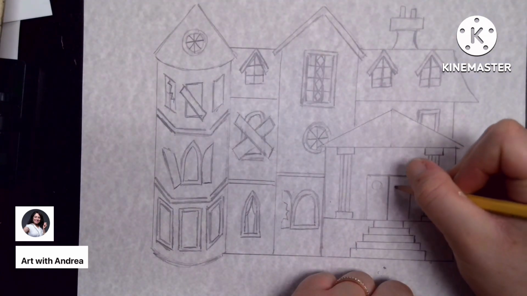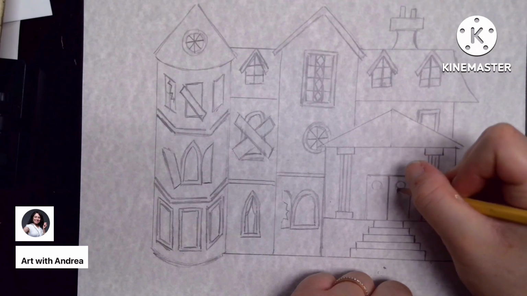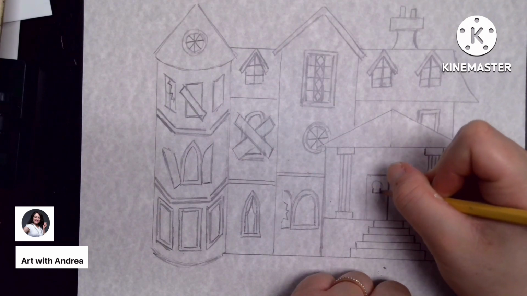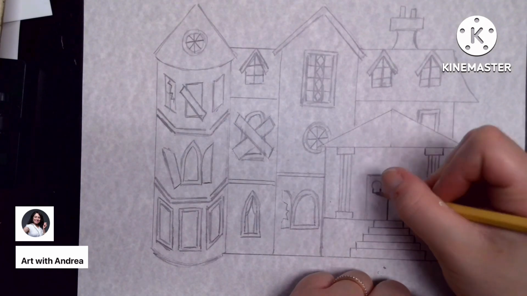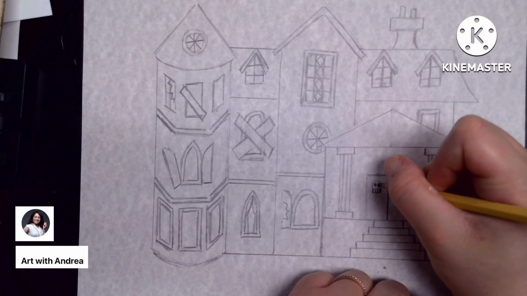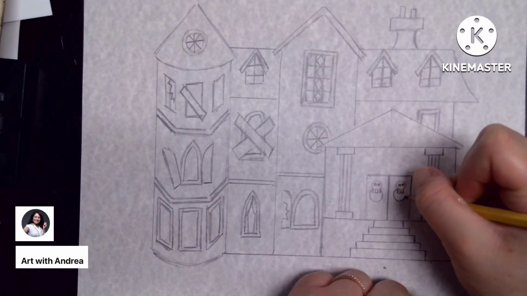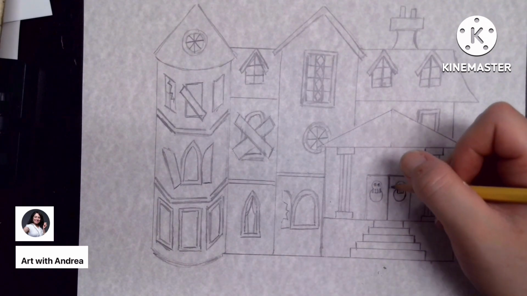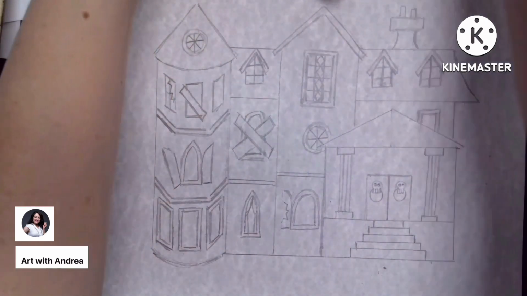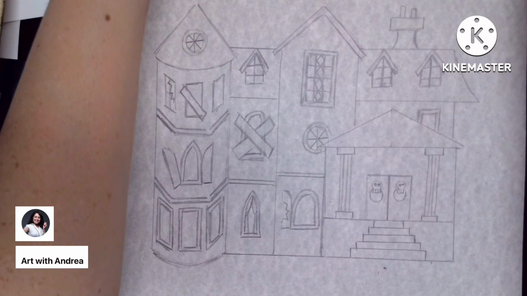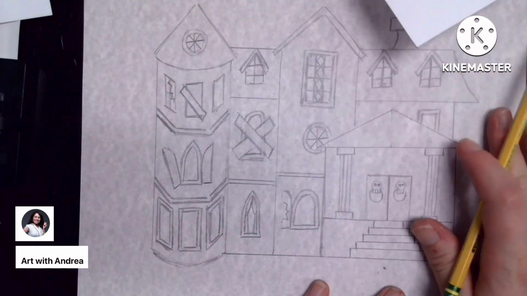I made skull door knockers by first drawing circles, one on each side of the top of the door. Then I drew little rectangles coming down from them, which I will turn into teeth by drawing 1, 2, 3 little vertical lines. Then I added 2 circles for the eye sockets. And then I drew 1 big circle coming down from the teeth of each skull, and then a smaller circle can be made if you want to make a thicker door knocker.